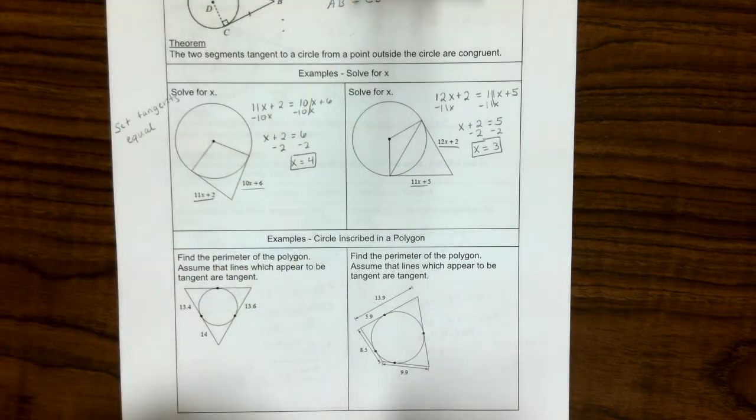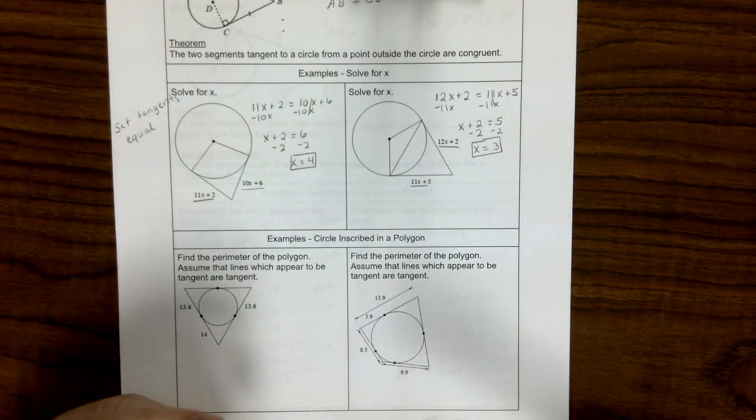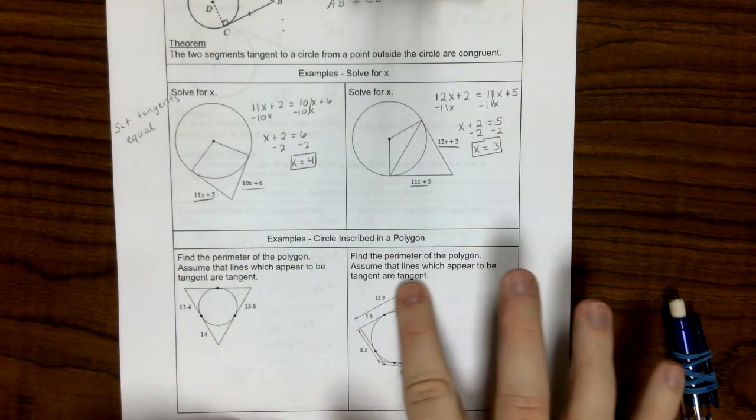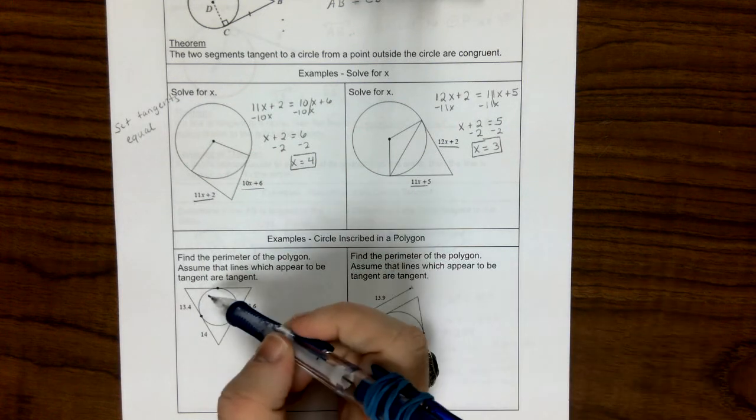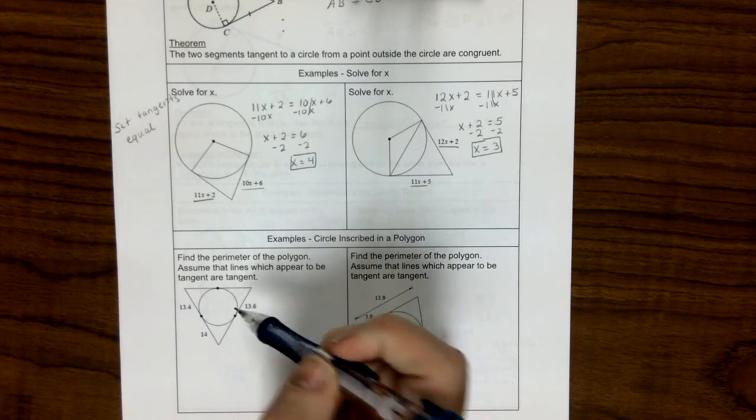Now, this can get a little weird, so I'm going to try and explain it, especially on a problem like this. On this one, it's not that bad. What we've done now is we have what's called a circle inscribed in a polygon. So that means we've taken a circle, we stuck it inside a polygon, and every side of the polygon will touch the circle one time. So in other words, it's going to create a bunch of little tangents. See that?